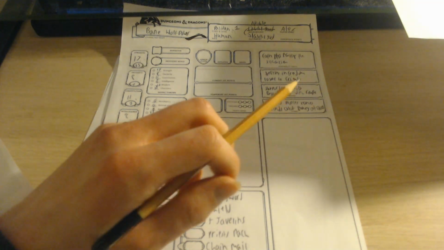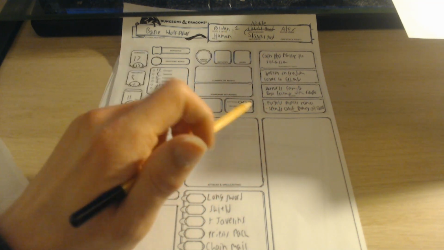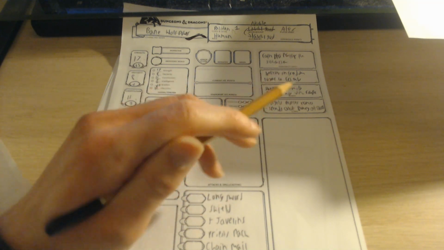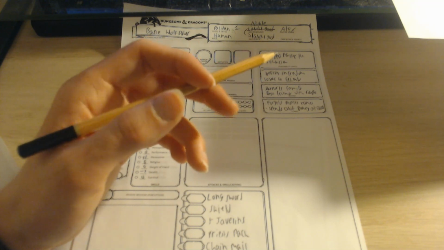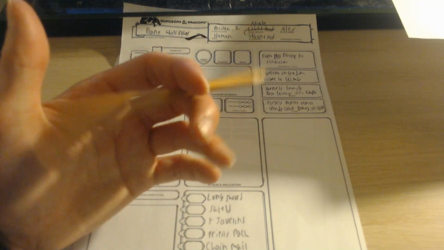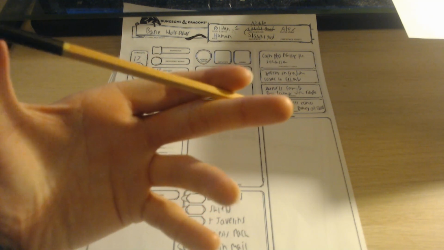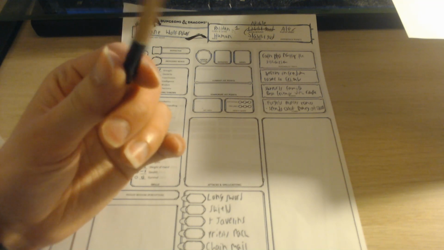Because I'm a human, I got human traits, and being a paladin I also got a few traits that come with that as well. What we got here? So my traits.